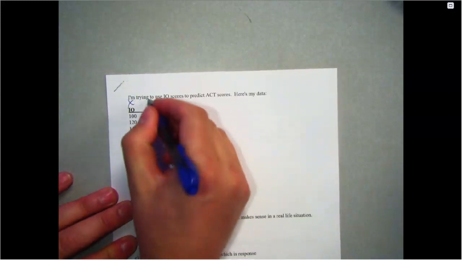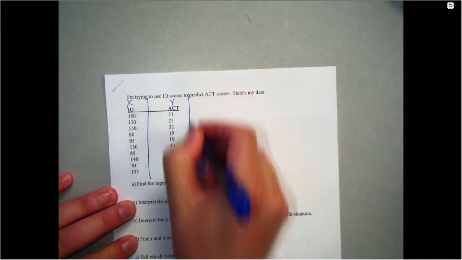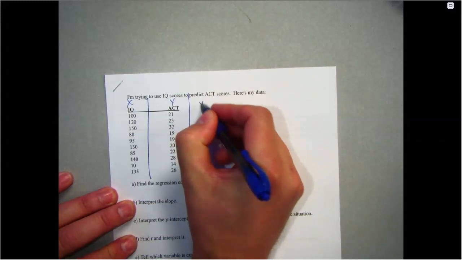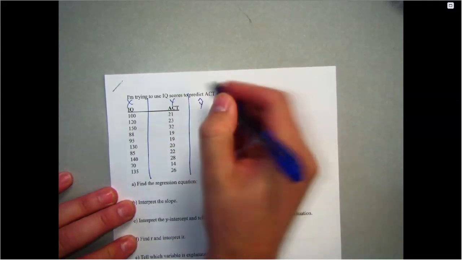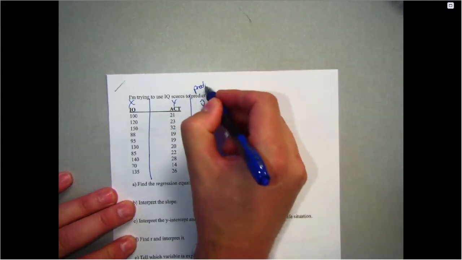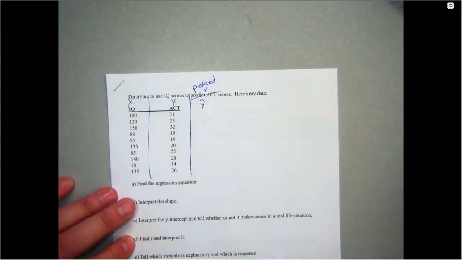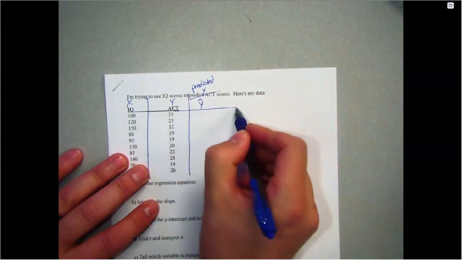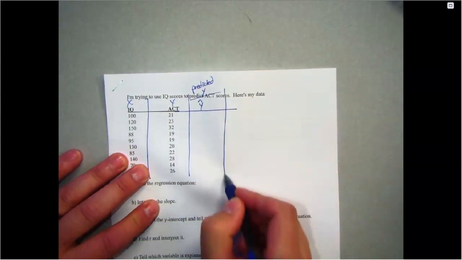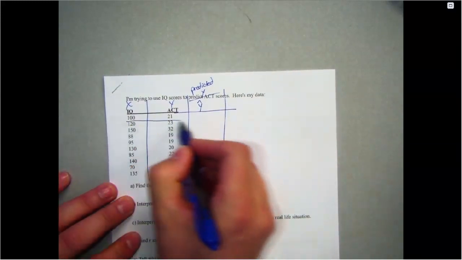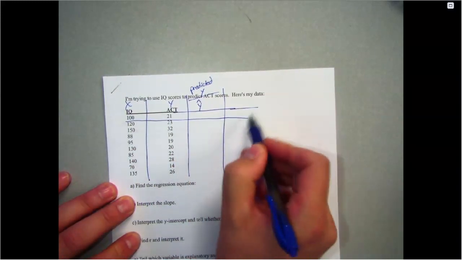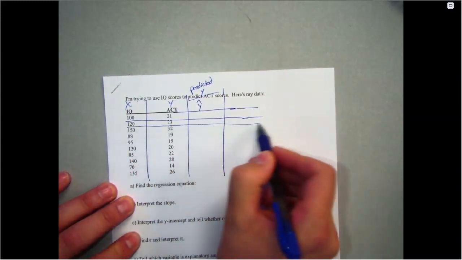So this is our X. This is our Y. This is our Y hat, or our predicted Y. Those are the same thing. So predicted Y and Y hat are the same. That hat means predicted. So I want to go through every one of those scores and find out what the predicted Y value would have been.